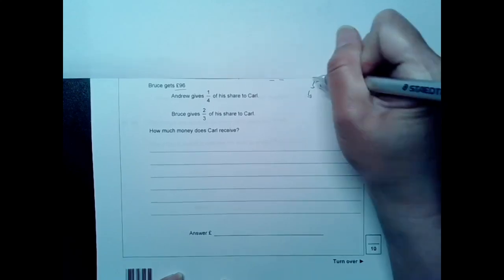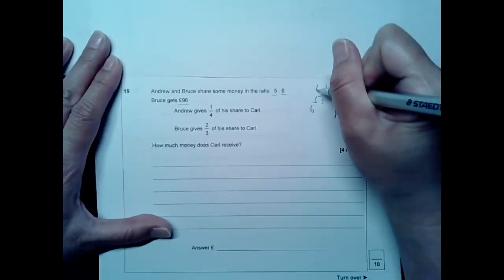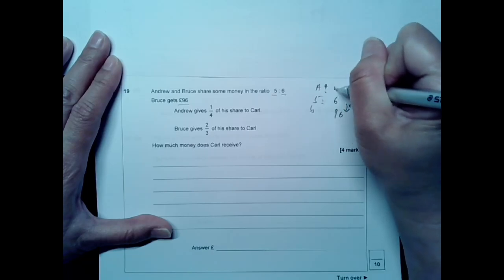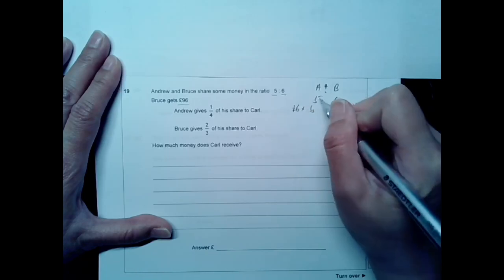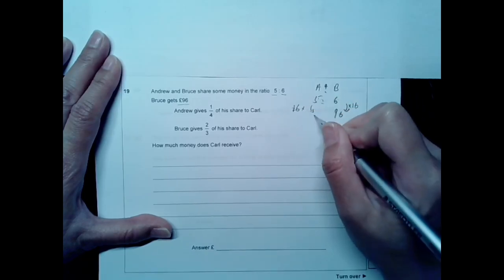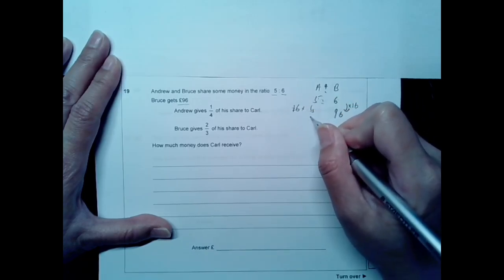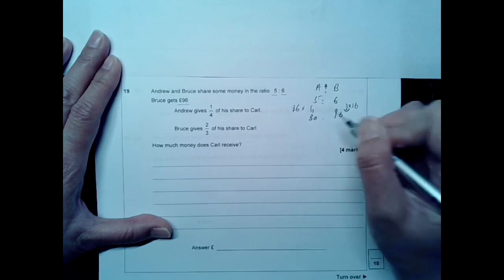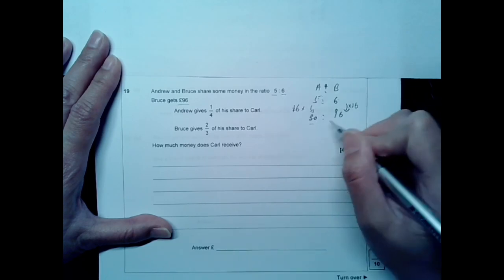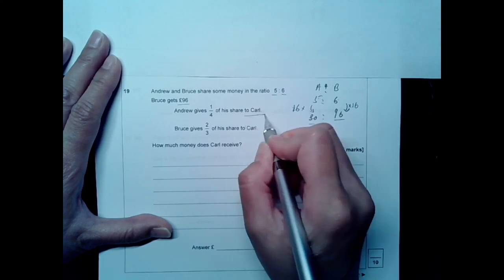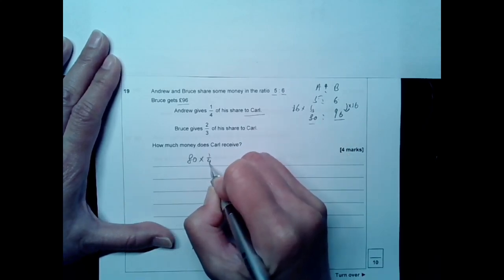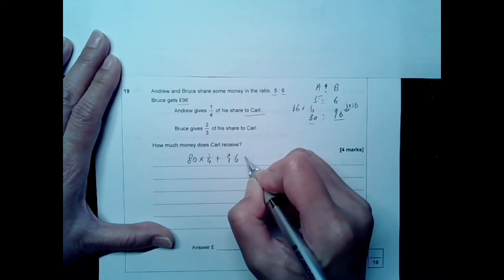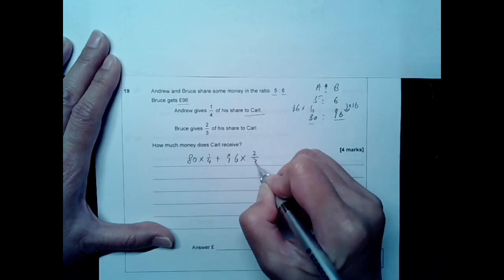So we need to find out Andrew. Andrew will be times 16. So that gives us 15 times 16, 80. So we know that this is how much they need. So we need to find out how much Carol got. So it will be 80 times 1 over 4 plus 96 times 2 over 3.